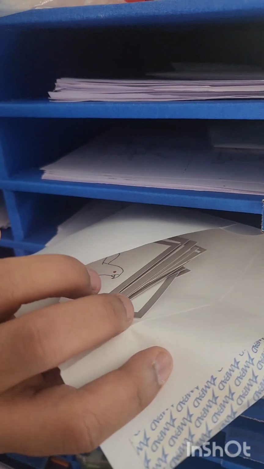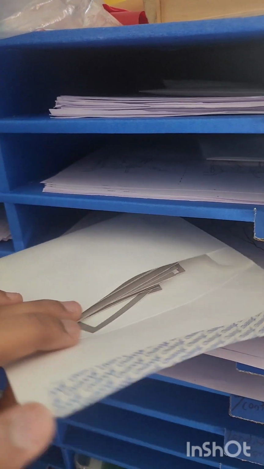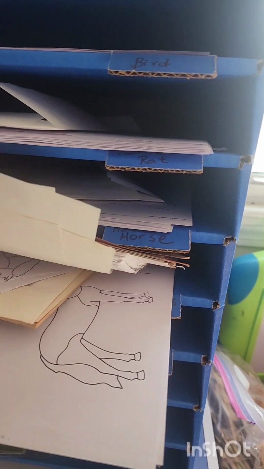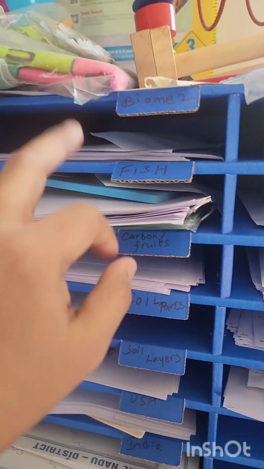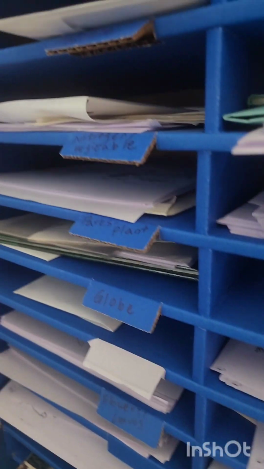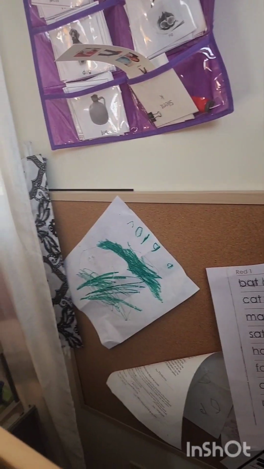And for bird, if you see, there are 3 types of cardstock cards, so that comes with the matching with the names and some wordings for them, some marking. My daughter is 4 years old, so she's just matching, that's it. For rat, horse I have complete material, lots of material I have to say, and parts of flower, human body, and lots of geography materials, vertebrate, invertebrate kind of stuff. And here you can see there are more books related to our thing. And this is a small pegboard that she uses to hang what she has done.